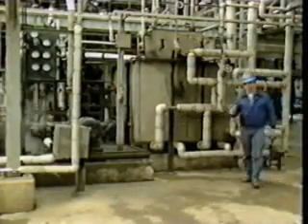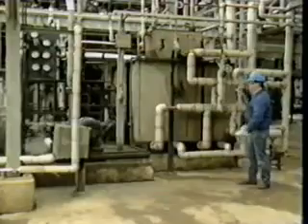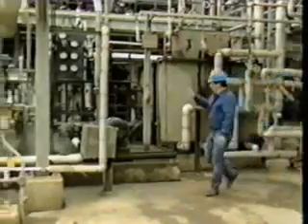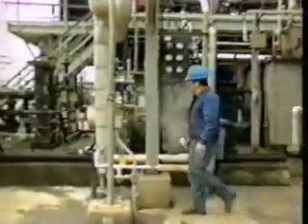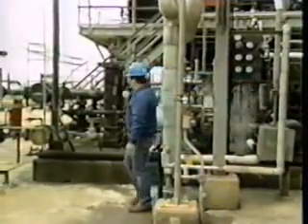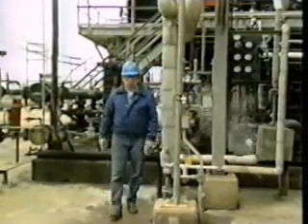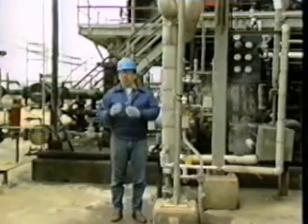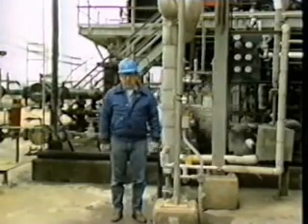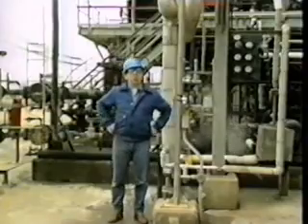A typical lubrication system consists of an oil reservoir, an oil pump, a filter, and a cooler. Inside the reservoir, special baffles are built in to prevent the oil from foaming. Now here's how the lube oil system works.